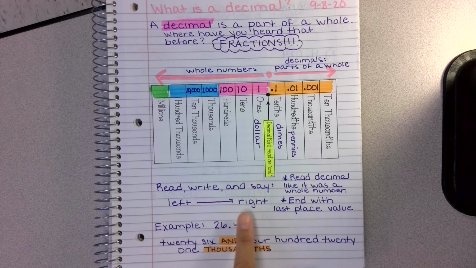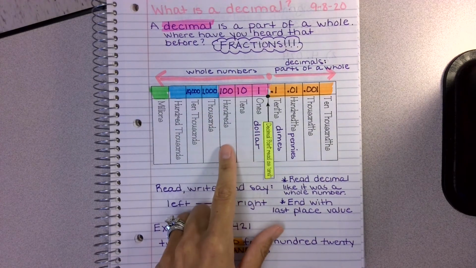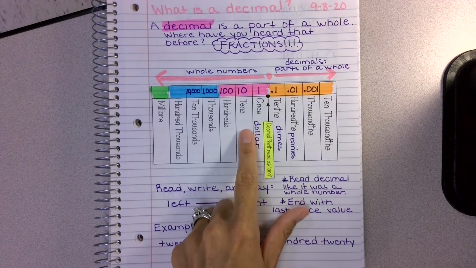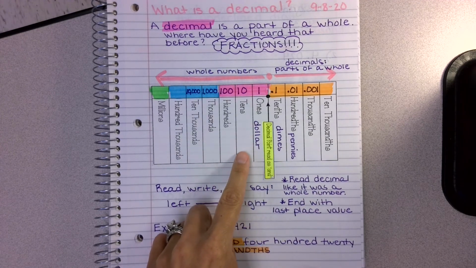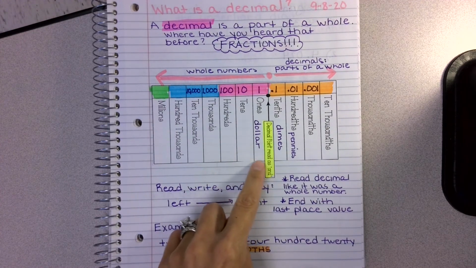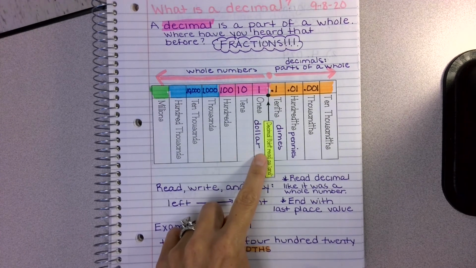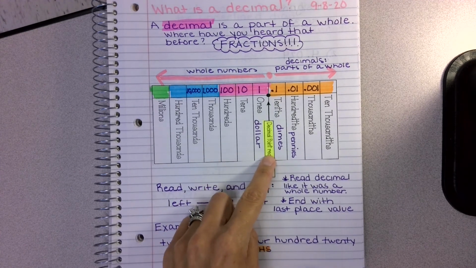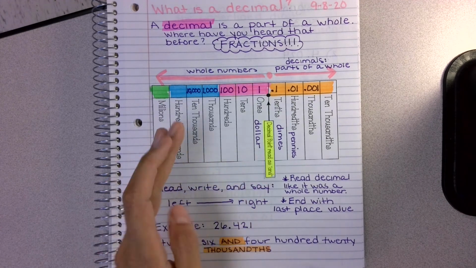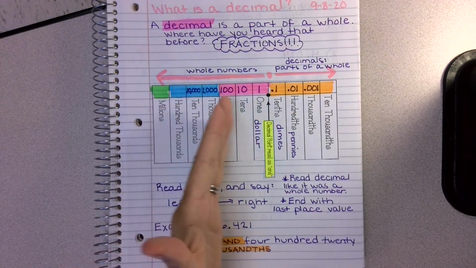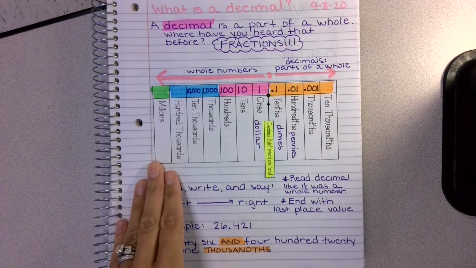You move from left to right. So if I have 1 hundred, 1 ten, and 2 ones, I would say 112. Or if I was in the thousands, it would be 1,282. You start with the left and go to the right, just like when you're reading a sentence.